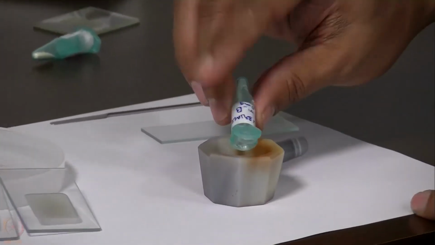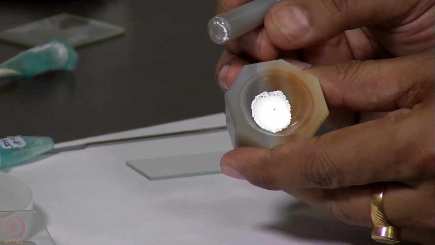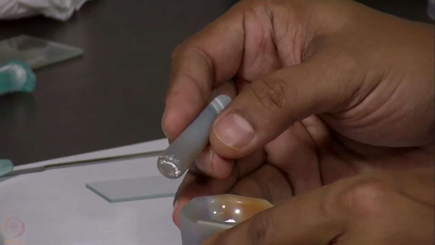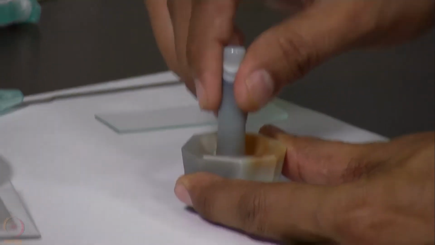It may be nice crystals. So this is a polycrystalline powder, and we need to grind it gently to a uniform particle size.